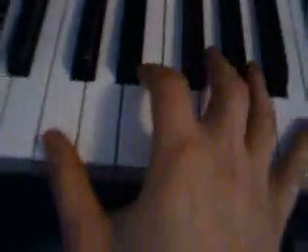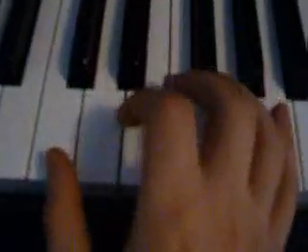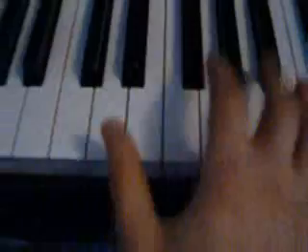I don't want to get into how to find a chord tone for every different key because it would take way too long to explain. If you can find it here, you can count how many notes it is, and then you can figure out from there.